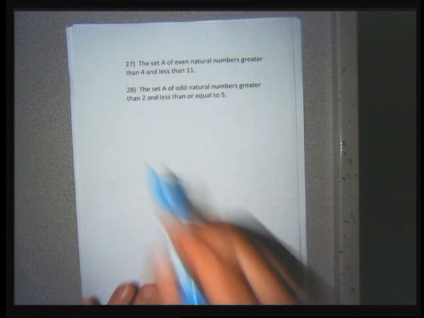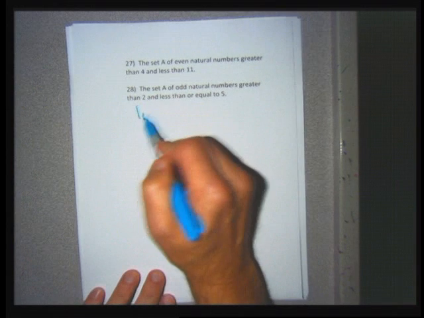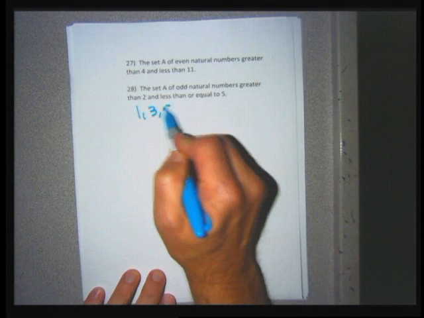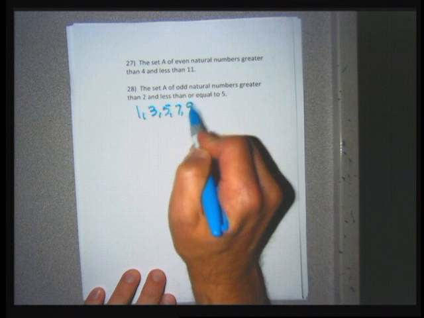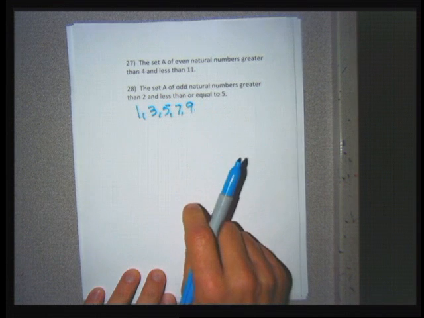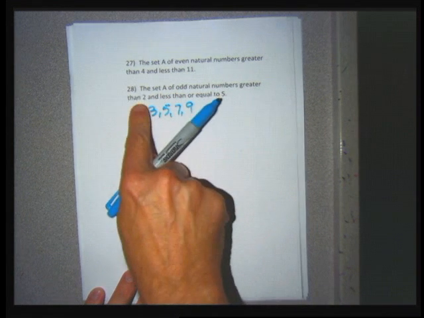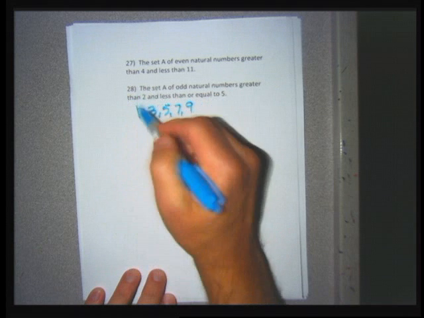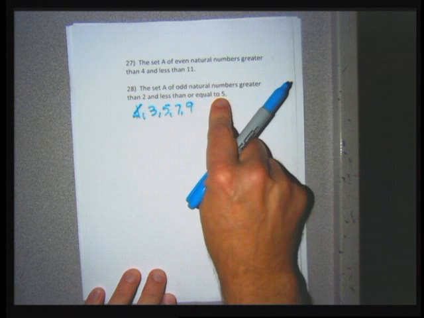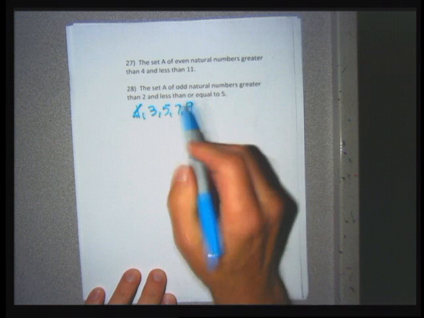Problem 28, and you can do 27. So I need the odd natural numbers greater than 2 and less than or equal to 5. So I'm going to list the odd natural numbers. Odd natural numbers are 1, 3, 5, 7, 9. And I don't need to include the 1 because it's not greater than 2. And I don't need to include the 7 and the 9 because they're not less than or equal to 5.